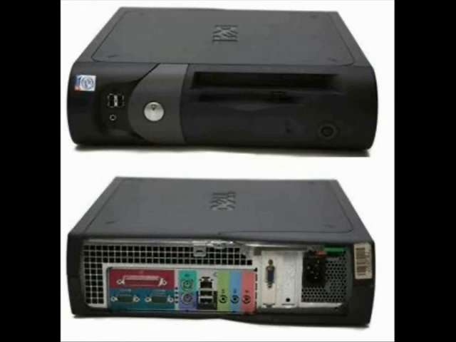The CPU contains drives and ports that allow you to access and save information. Let's begin by learning about the drives. The CPU utilizes both built-in and portable drives. Let's begin with the built-in drives. There are two main built-in drives.